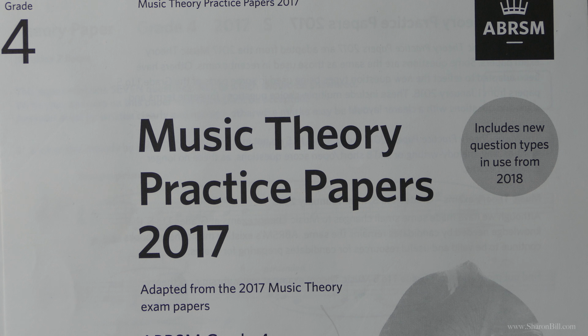And so now we're going to have a look at the final paper in the 2017 Grade 4 practice papers. So this is paper S. It was never actually sat as an exam. It's just given to you by the ABRSM as extra exam revision, laid out in exam format. So we will jump to page 19 and together we'll work through the answers of this specimen paper.